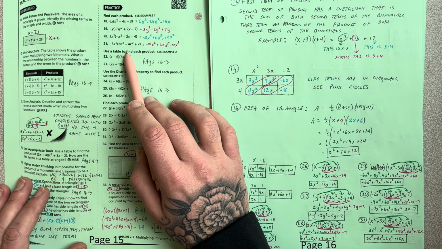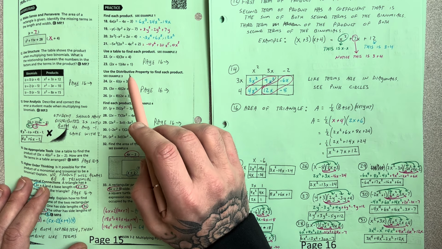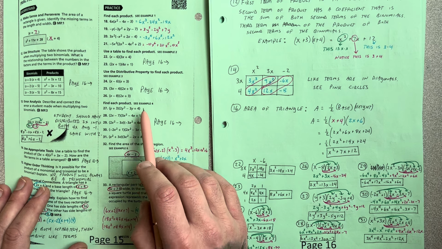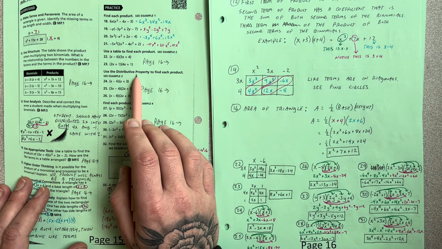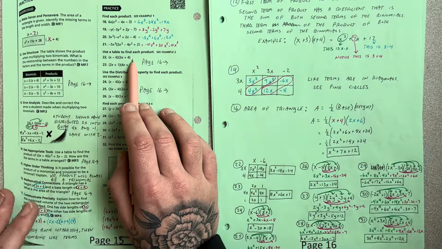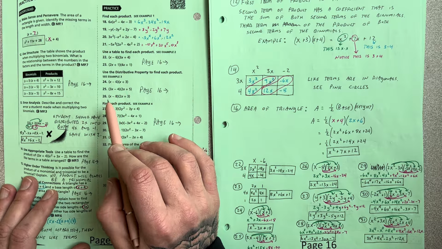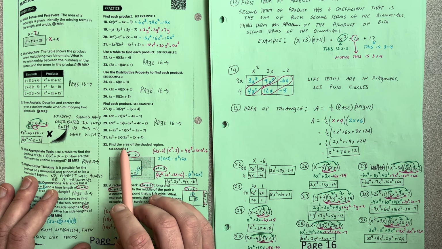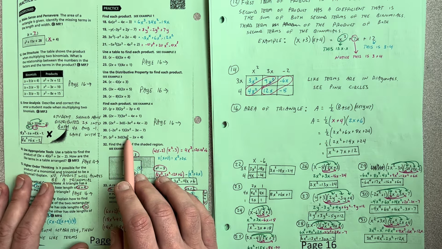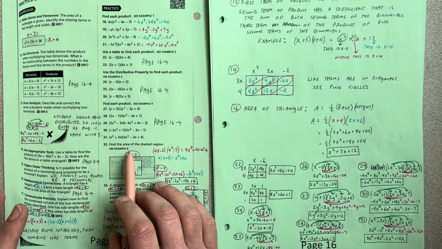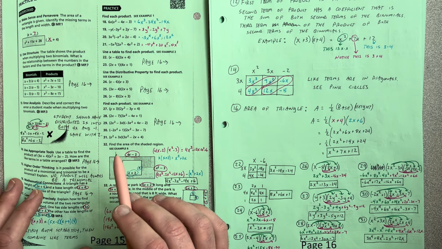These next examples say use a table, use the distributive property, and find each product. We ultimately don't care which process you use, whether it's the box method or the double distribution. I did follow the directions that they gave, so you can see a little bit of both, but I only did one method for each of these, meaning some of them I did just the box, some of them I did just the double distribution. You are welcome to use any method you choose, and I'll point out some similarities.